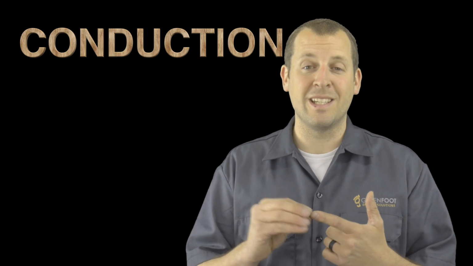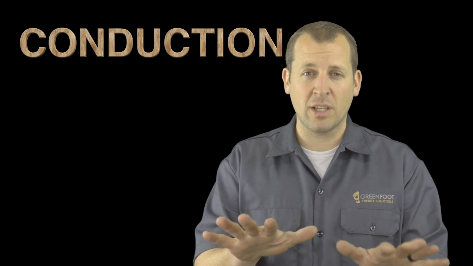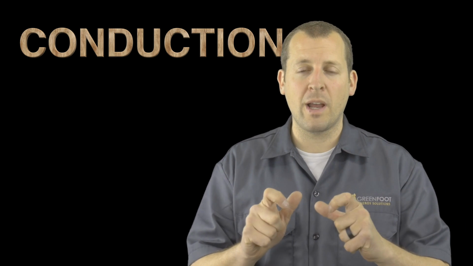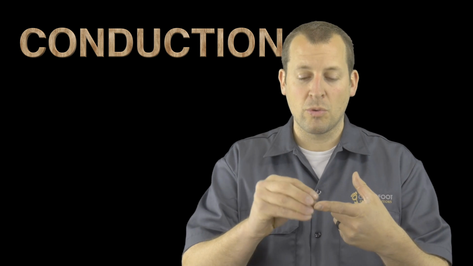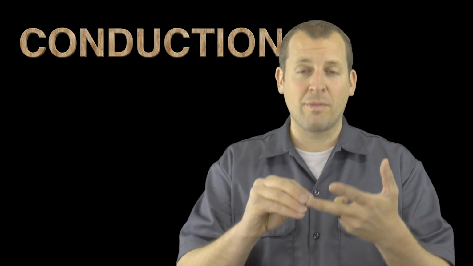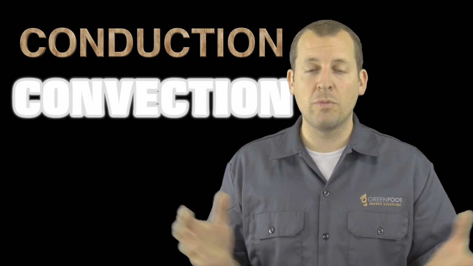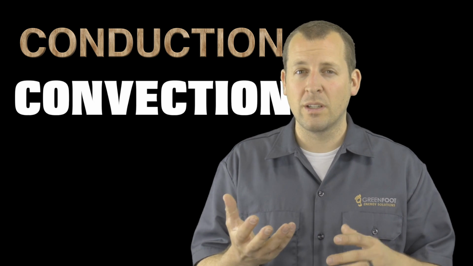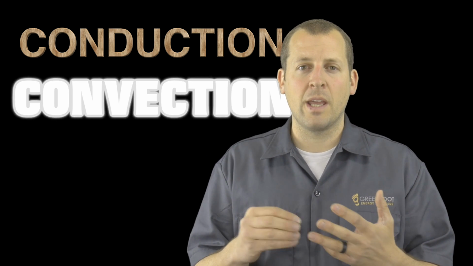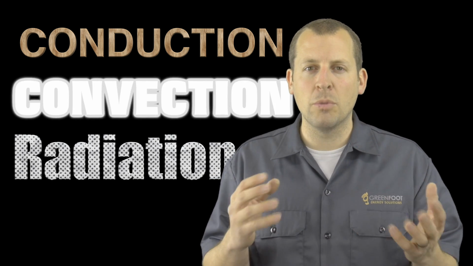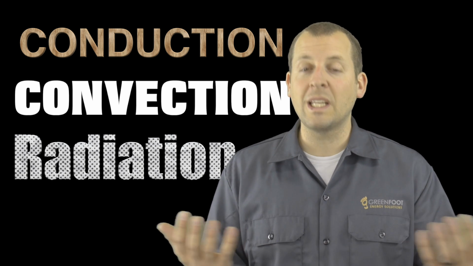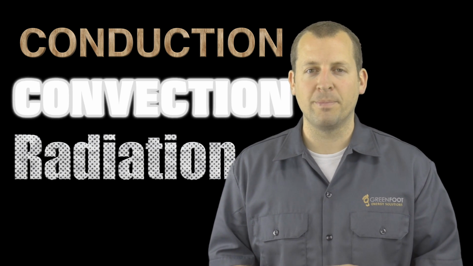So just to summarize, when it comes to heat transfer, there are three modes of heat transfer: conduction, which is touching, molecules moving around and emitting energy through that. That's touching. We have convection, and that is the movement of energy through any fluid, gas or liquid. And then we have radiation, which is the movement of heat through light, the electromagnetic spectrum.